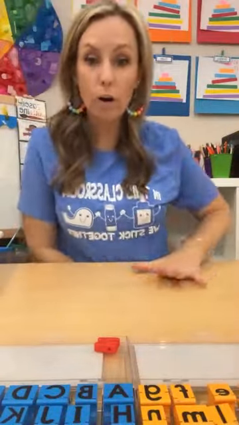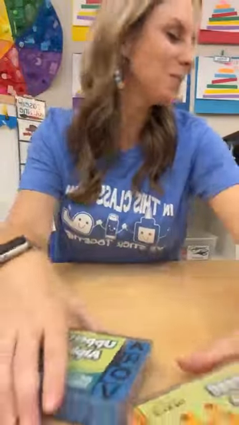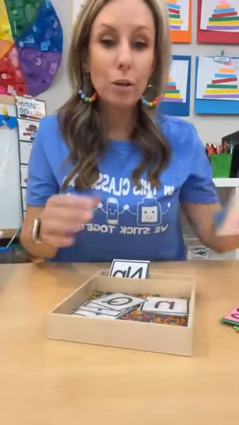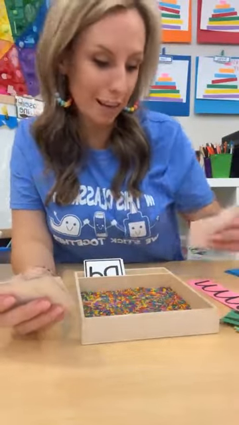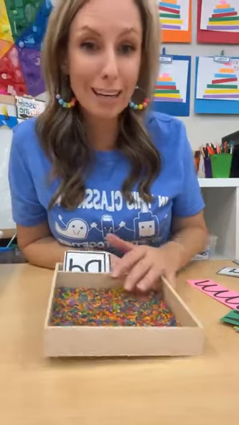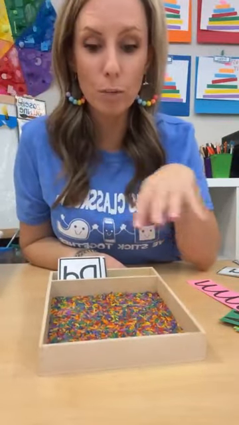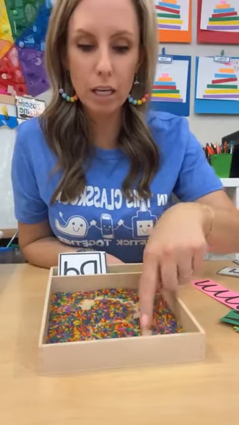Now, for writing, there's a couple things you can do for differentiation. You also know your kiddos. So, how much sensory do they need in order to be successful? Are you going to use writing? And again, you can mix it up. So you can use this, it's like a sand tray, but I just happen to have rice in it.